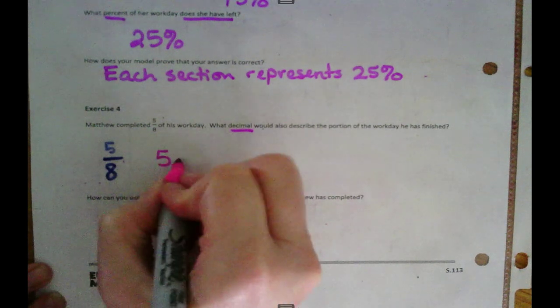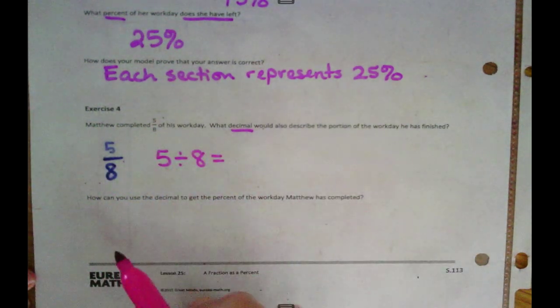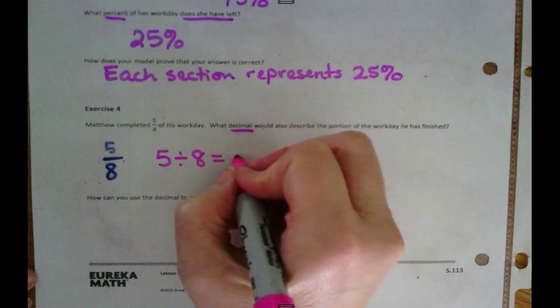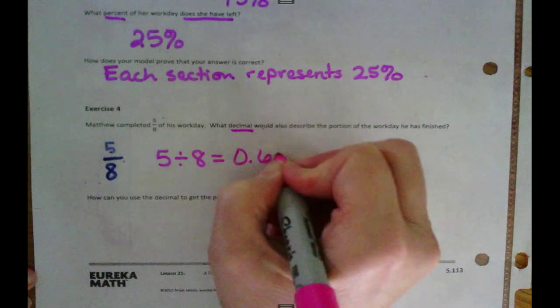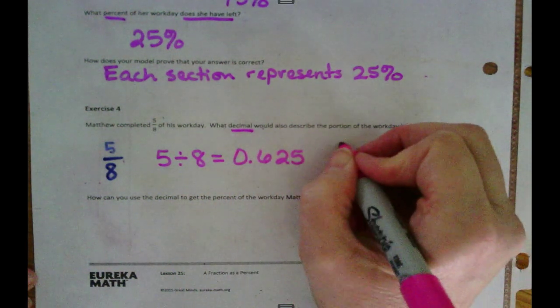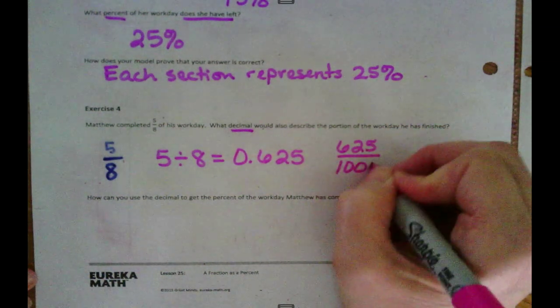We can also read this as 5 divided by 8. So we can plug this into our calculator. And if we plug 5 divided by 8 into our calculator, we get 0.625, which is also equal to 625 thousandths.